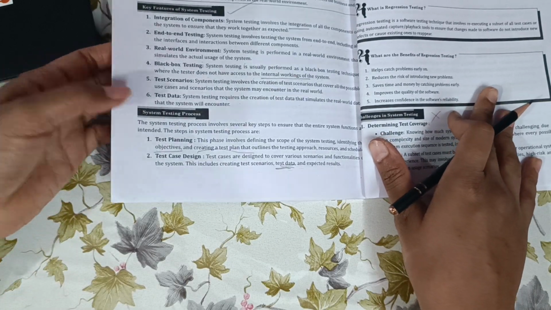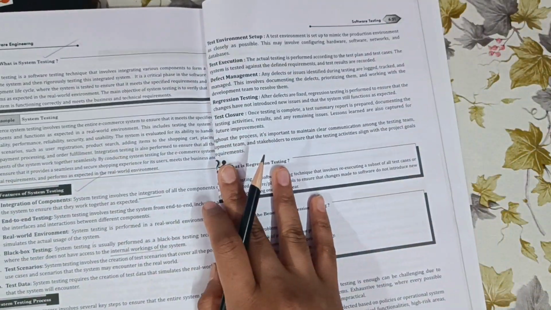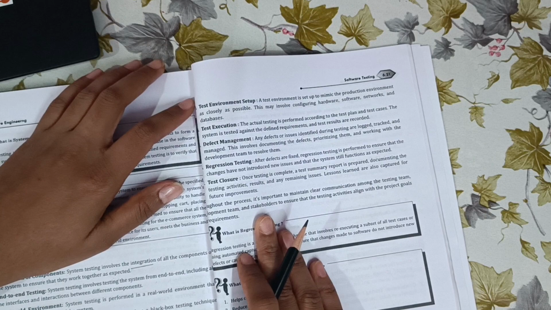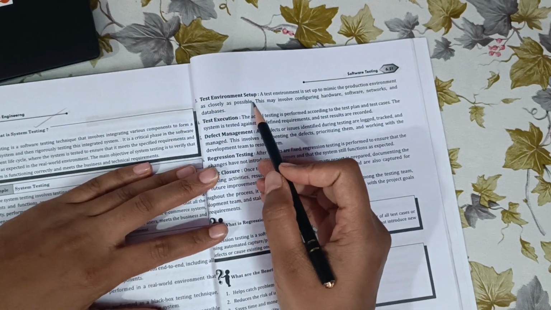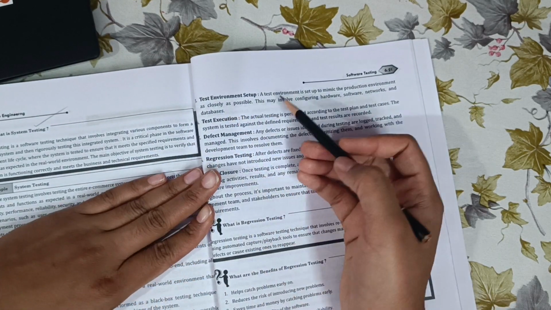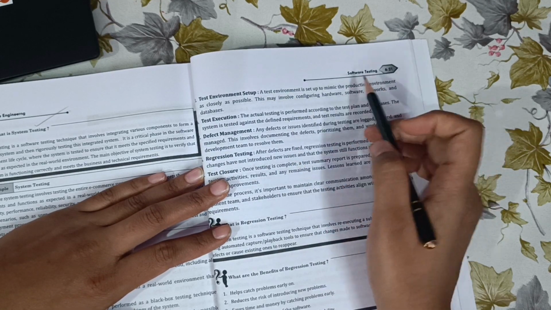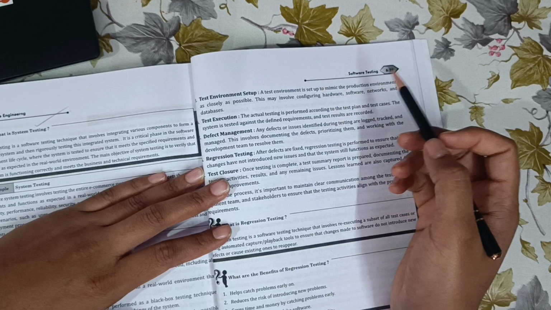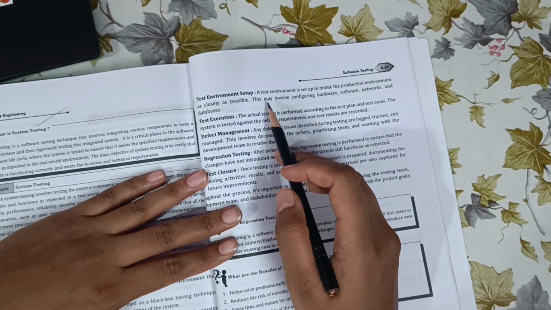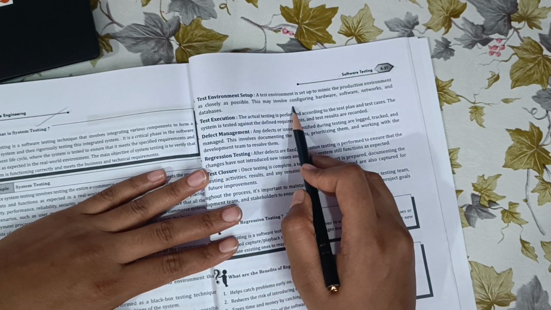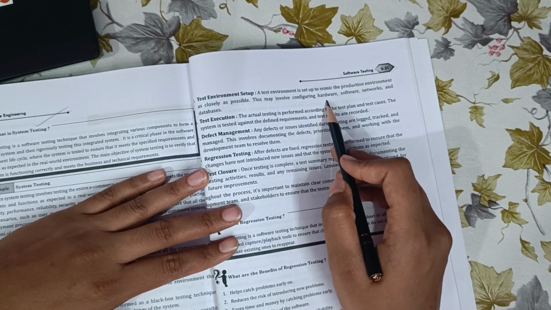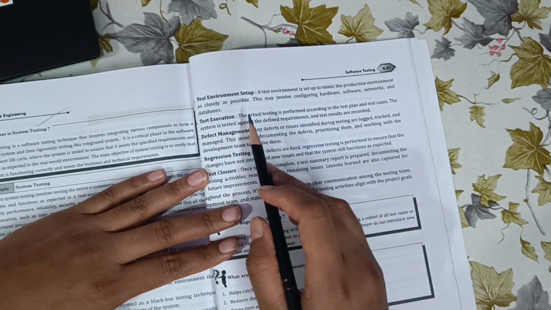Okay, so that has to be designed properly there. In order to perform testing, that is to execute testing, test environment setup is a combination of hardware, the system software, and the software environment, which includes configuring hardware, software, networks, and databases and all.